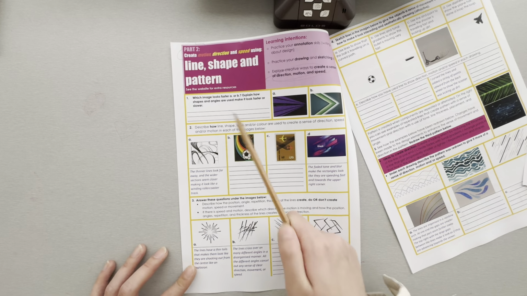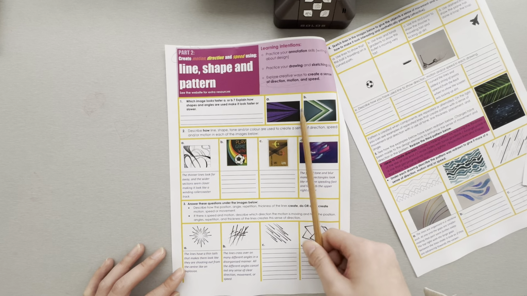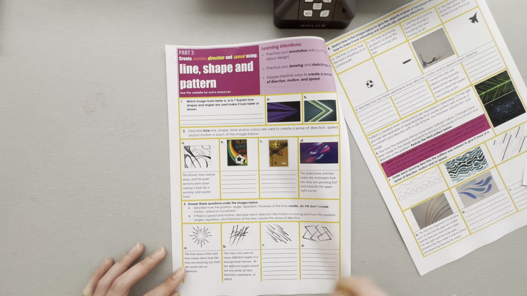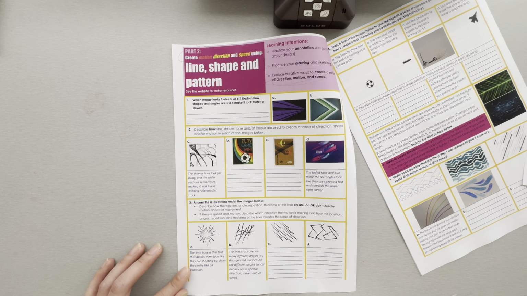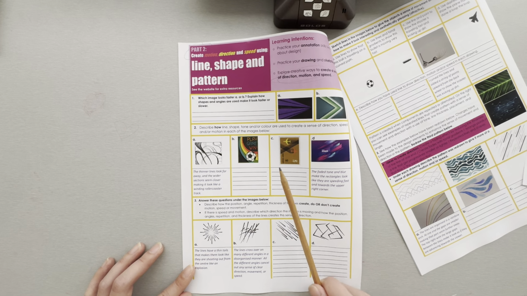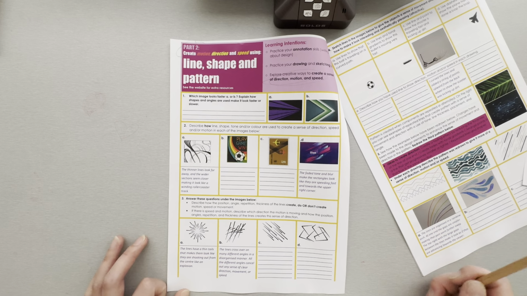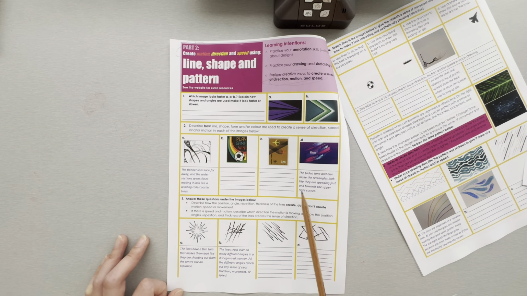First of all, it asks you which image looks a bit faster. You need to talk about which one actually looks faster and give your reasoning here. Next, part 2 asks you to describe how line, shape, tone, and color are used to create a sense of speed and direction in the images B and C. A and D have already been given as examples, so you can have a look at the examples and see how you can use some of their vocabulary to help you describe B and C.